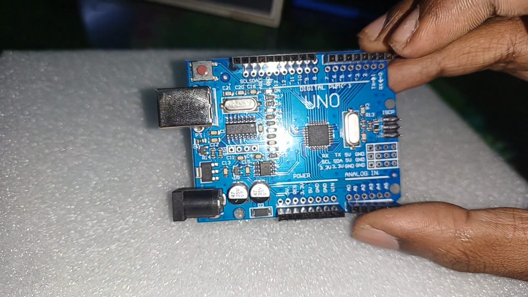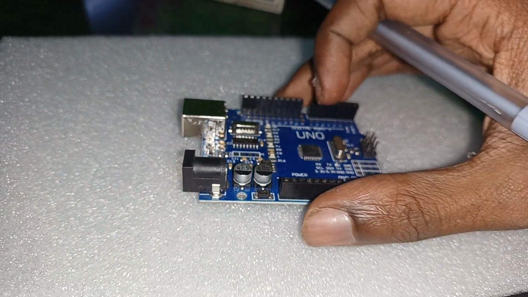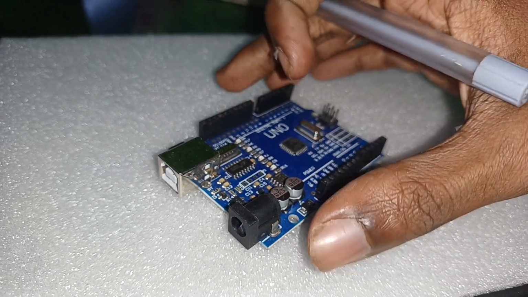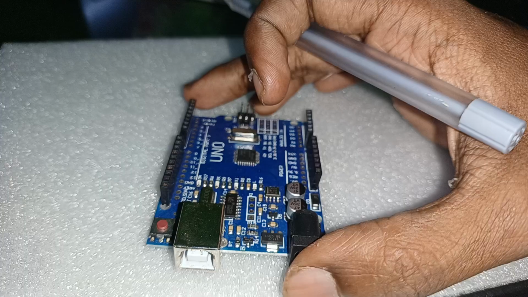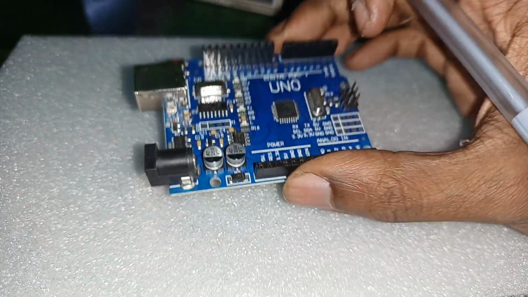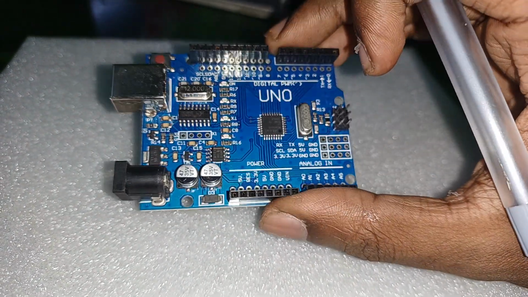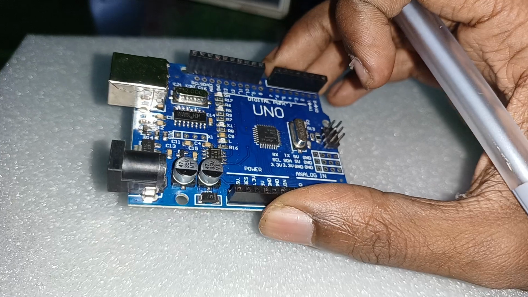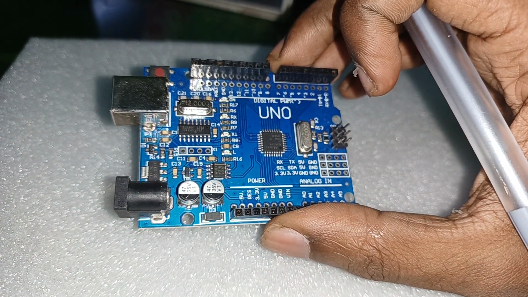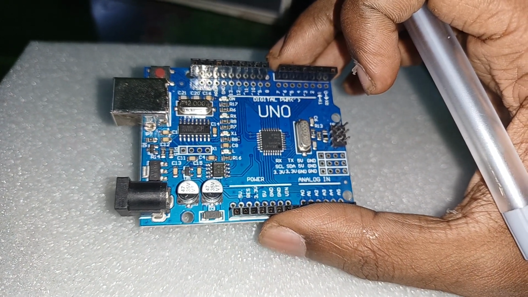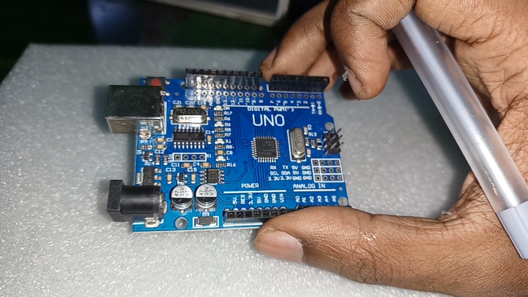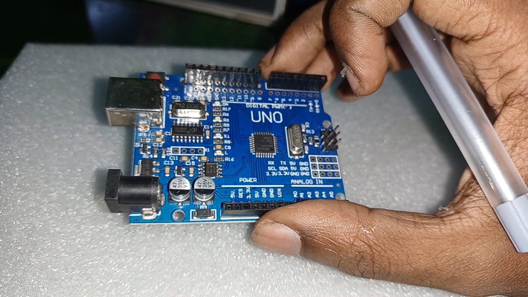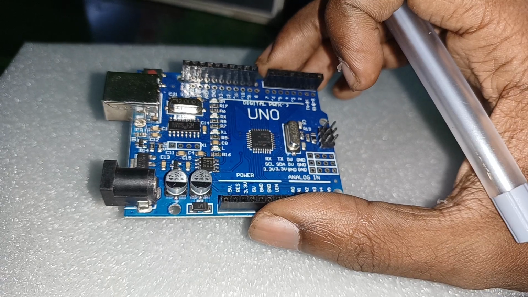In the previous video, we discussed Arduino and its introduction. In the part 2 video, we are going to discuss more about this Arduino UNO board. Introduction to Arduino: this is a basic Arduino board, an open source electronic platform that allows you to create and control a wide range of electronic projects. Examples: temperature sensing, building robots, home or industrial automation, prototyping, etc.